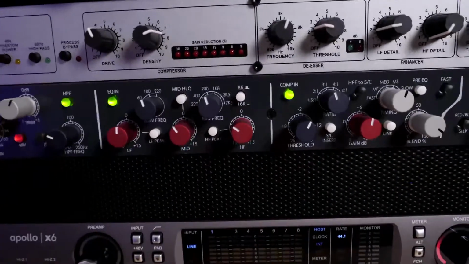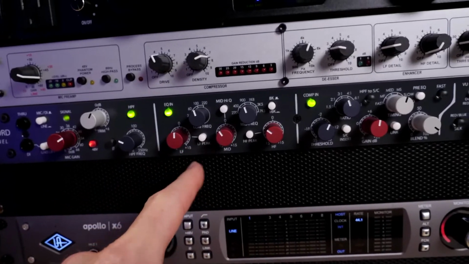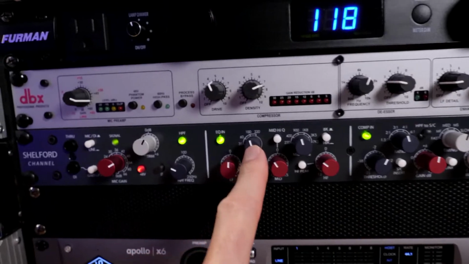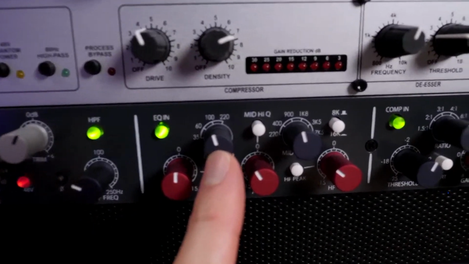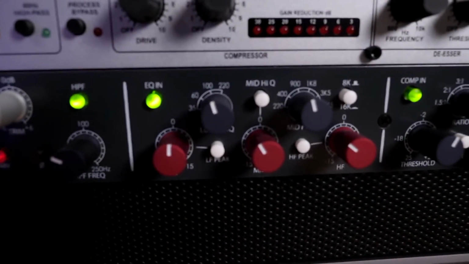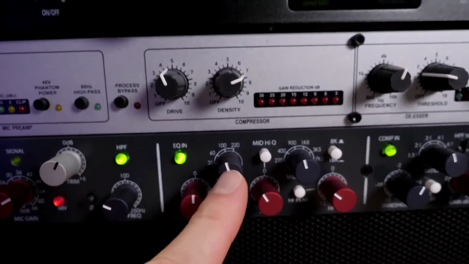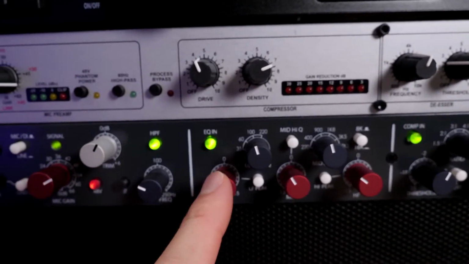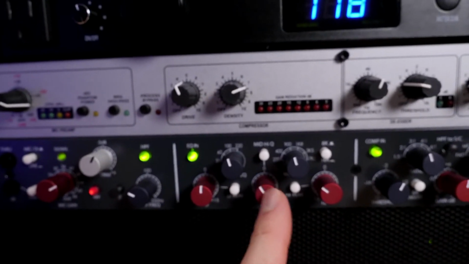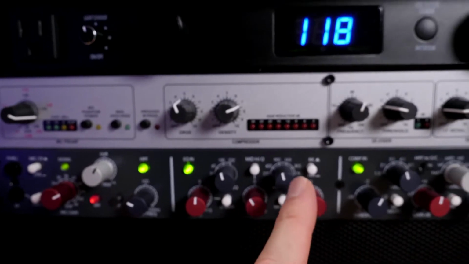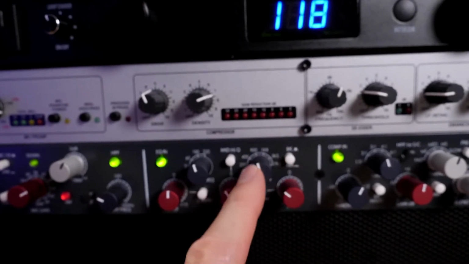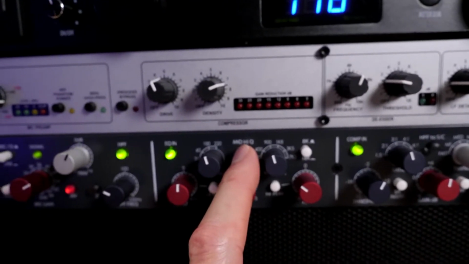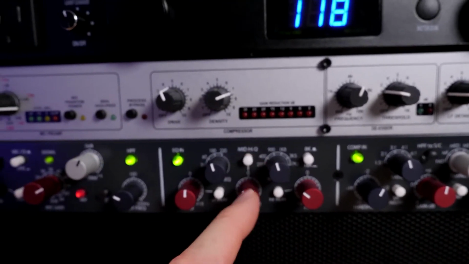Then of course we have our EQ, and with the EQ you have 3 bands. You have a low, mid, and high, and then you can select the frequencies. So here's where you select the low frequency. Let's get a little closer. So you can select the frequency. You can choose whether it's a peak or a shelf for the low frequency. For the mid, you can just choose how much you want to cut. And this is where you choose the frequency for the mid, cut, or boost. And you can choose how wide the cut or boost is with this button right here.